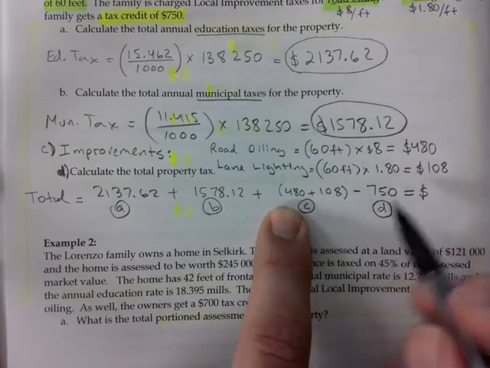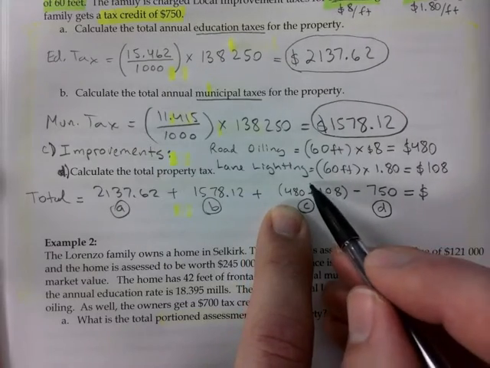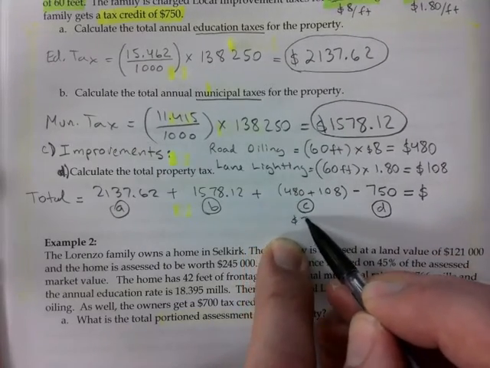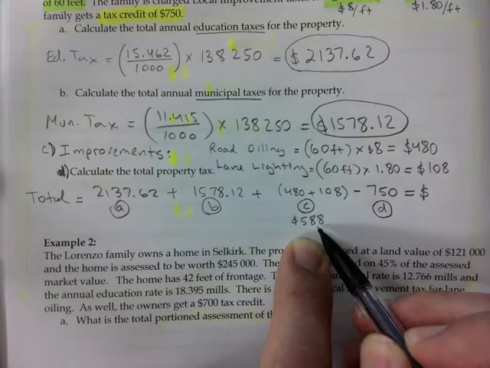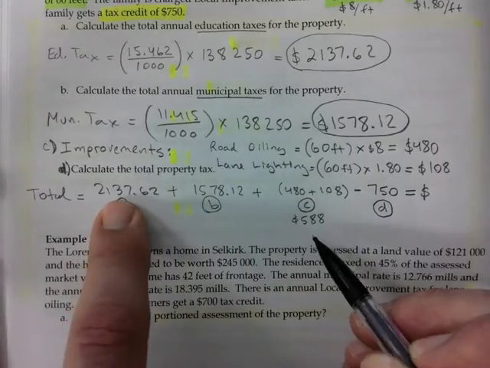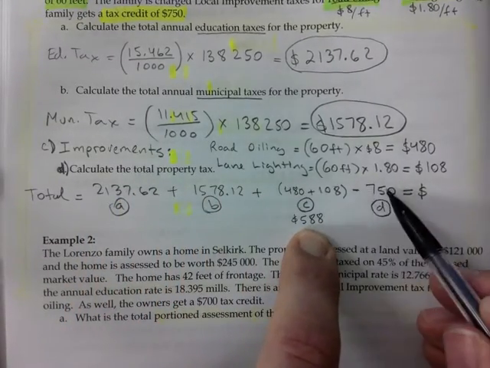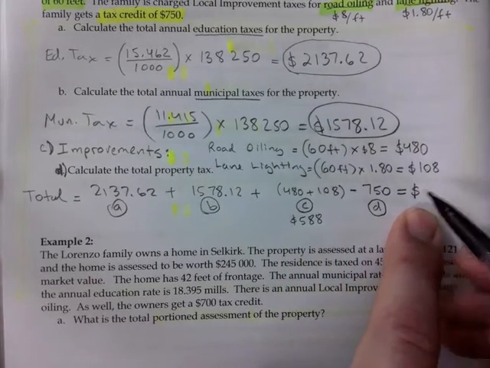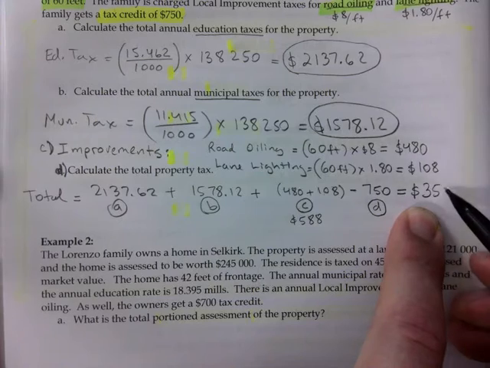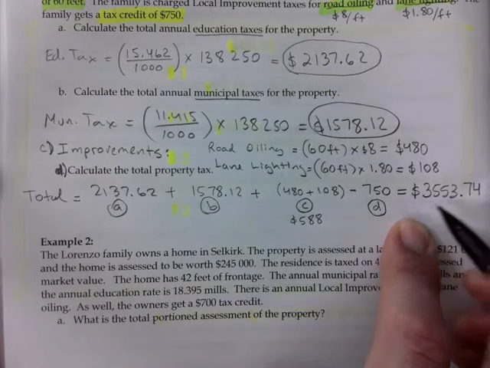I'm gonna do this, folks, just 480 plus 108, that is 588. Let's just write that down underneath here, right? That's 588. So this plus the 588 minus 750 gives you a grand total of 3,553.74.